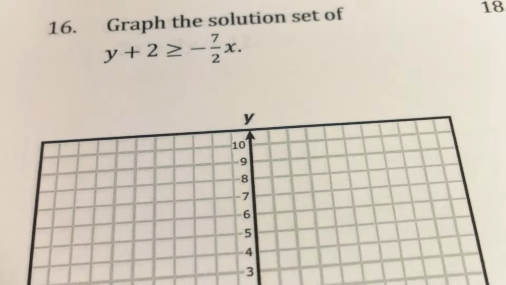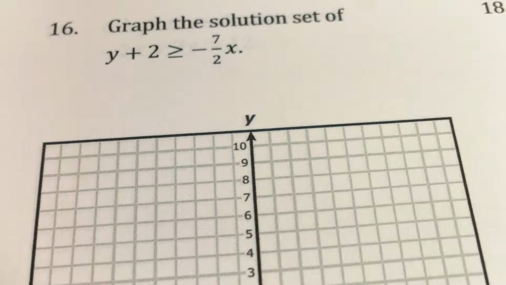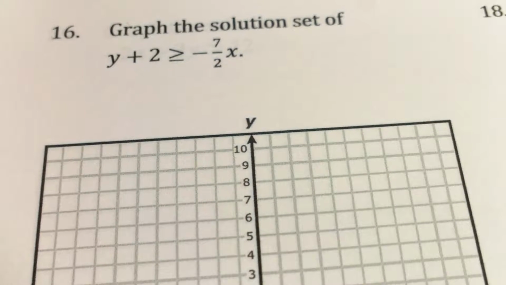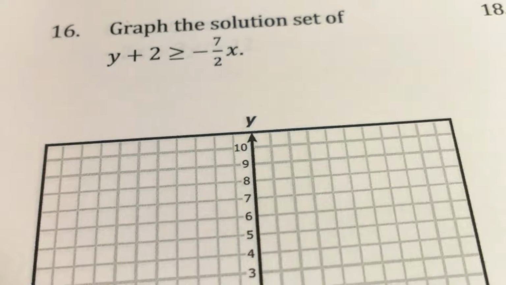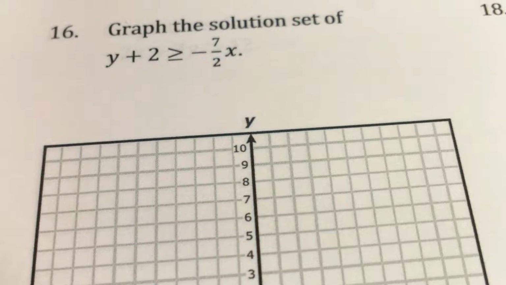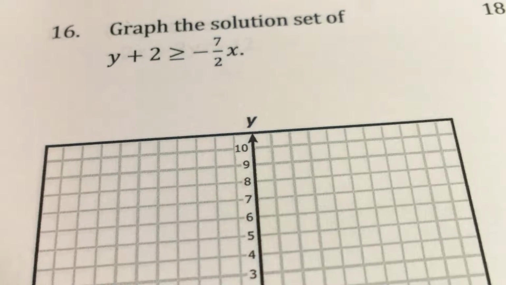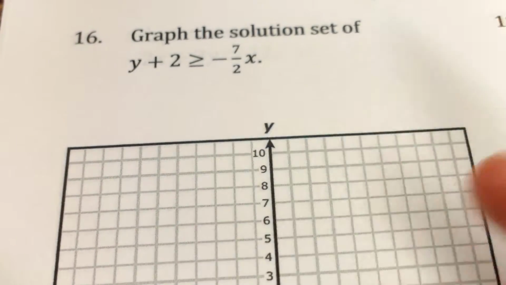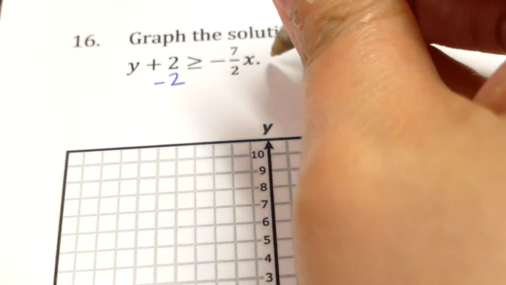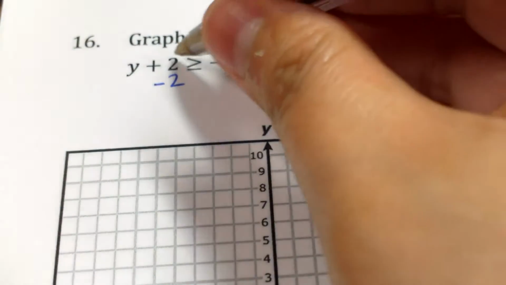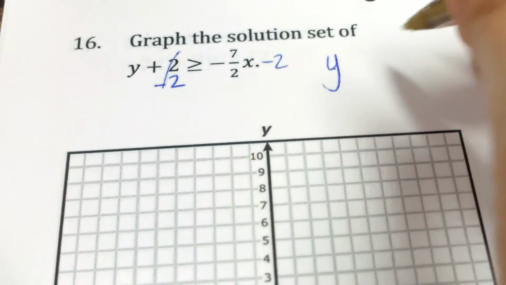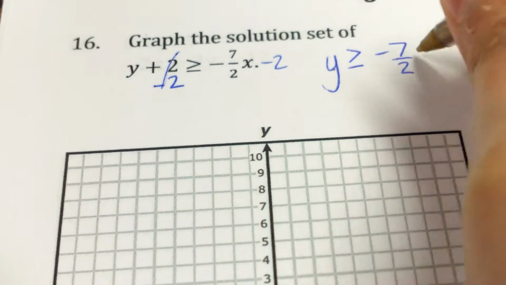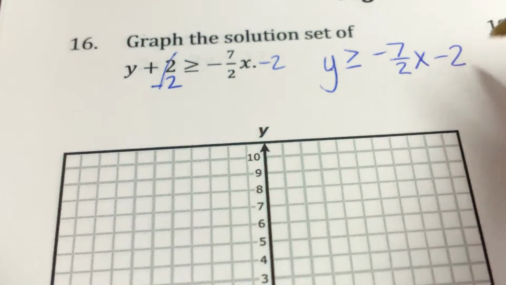Okay, for question 16, now we have inequalities that we need to graph. We're going to follow the same rules by getting y by itself. So in this case, we want to get y by itself, so we need to subtract the 2 from both sides. This cancels. So this is y is greater than or equal to negative 7/2 x minus 2.